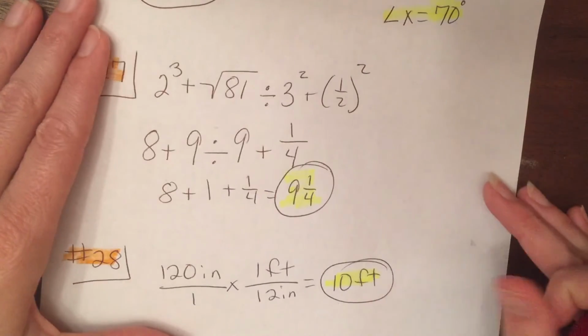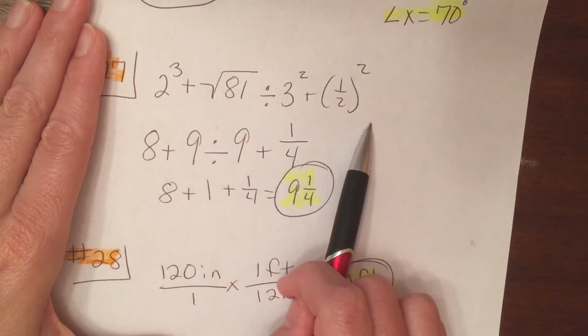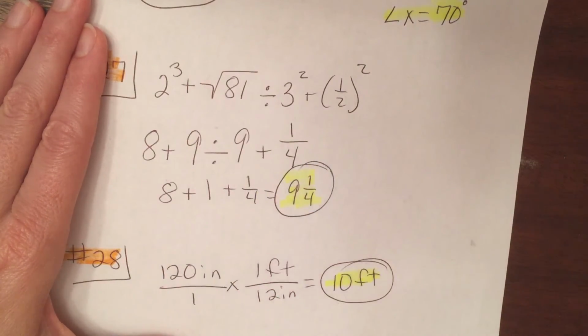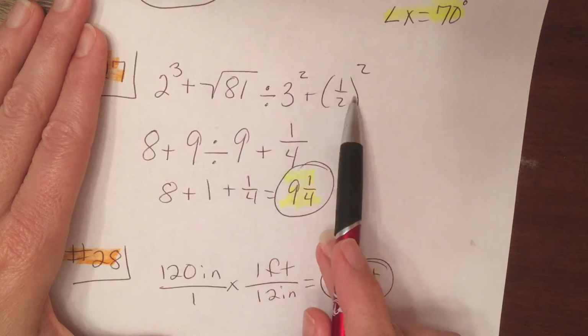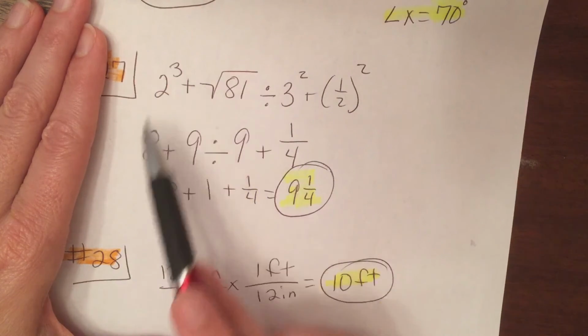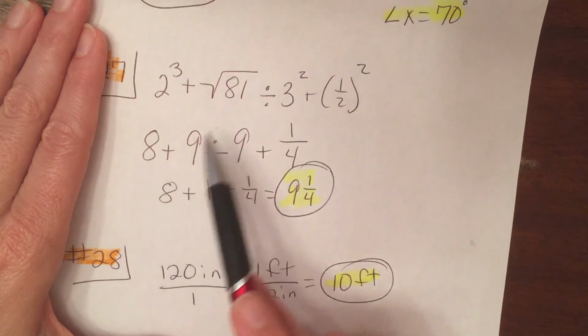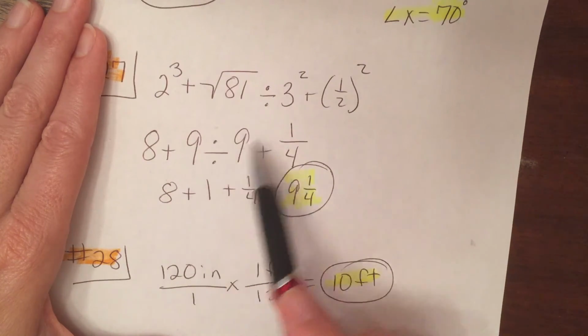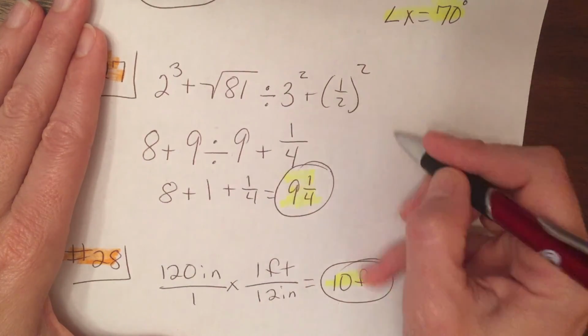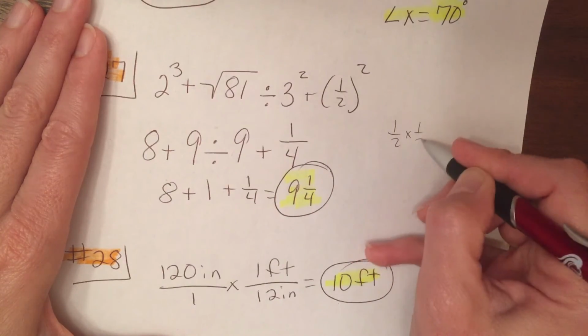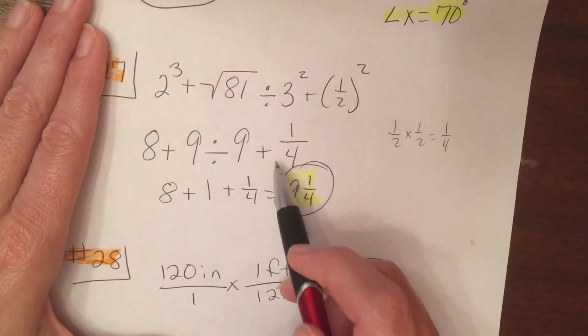27, order of operations. So here's my problem, and I said, well, I don't have anything to work out inside of parentheses, so I need to go to exponents. So I got one here, I got a square root here, exponent here, exponent here. 2 to the third is 8, plus square root of 81 is 9, divide by 3 squared is 9, plus 1/2 times 1/2 is 1/4.